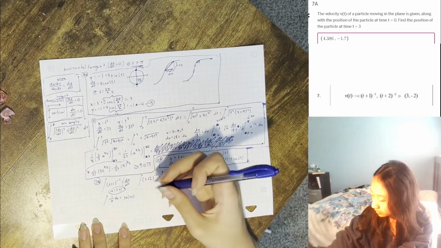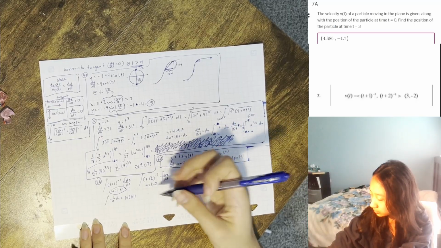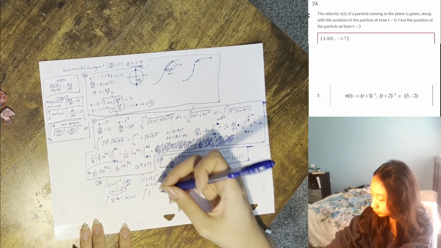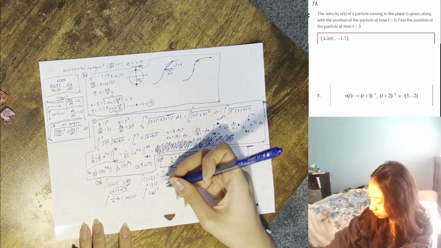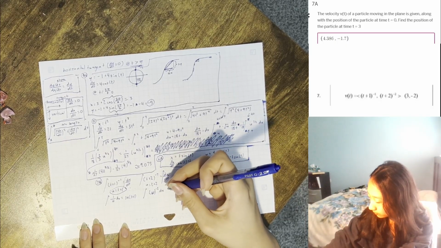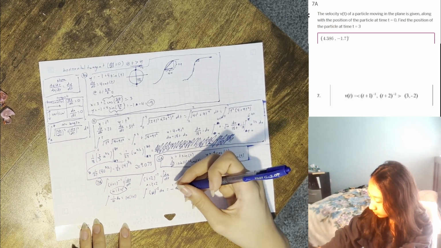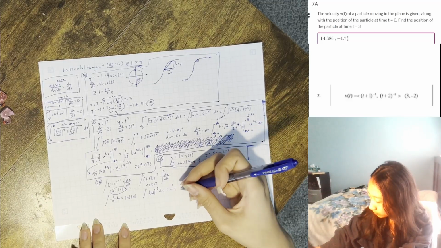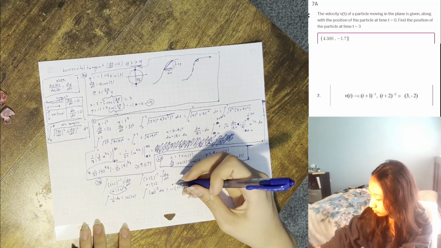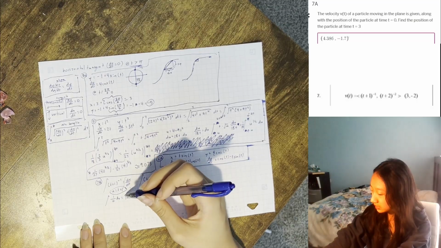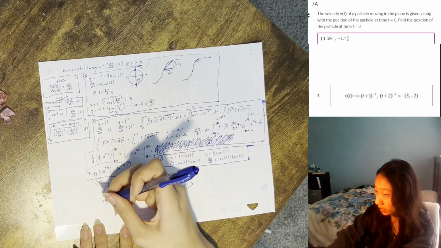Now this side over here is also going to be a u sub. Isn't life great like that? U is going to be t plus 2, and we're just going to use the basic power rule of integrals to get u. Cool. We're going to get that these are going to be our equations for x and y.